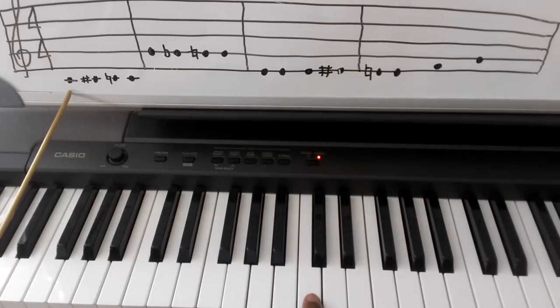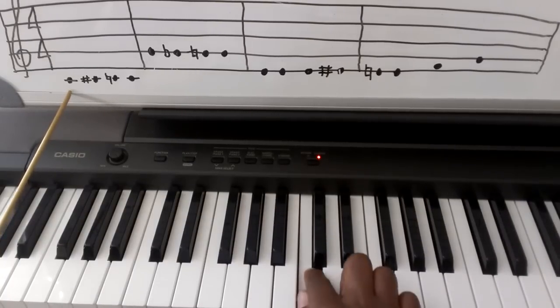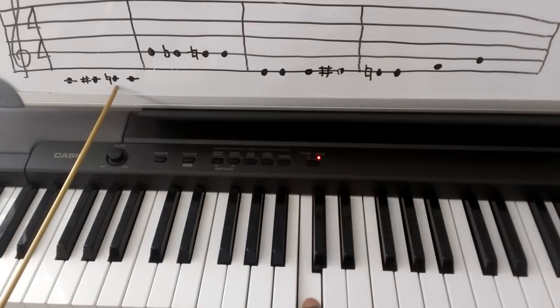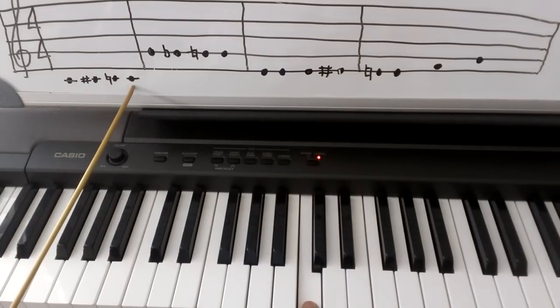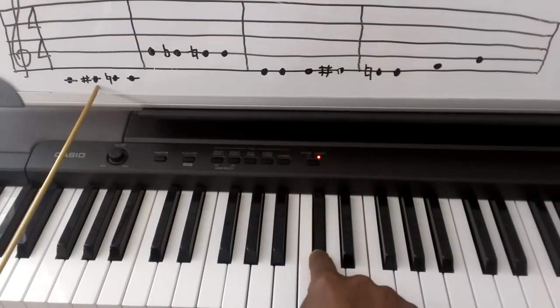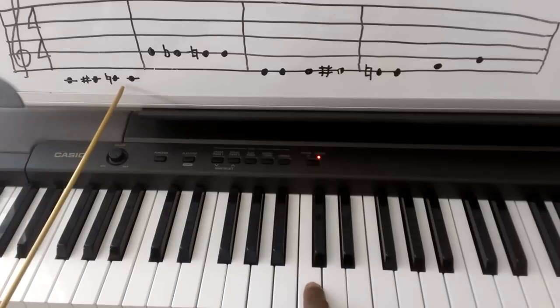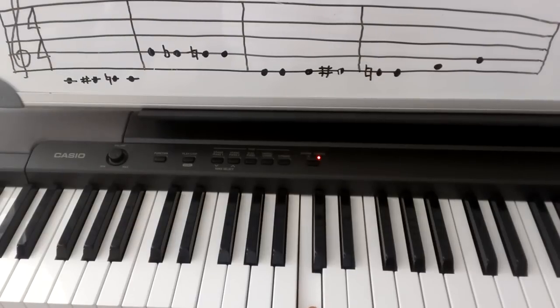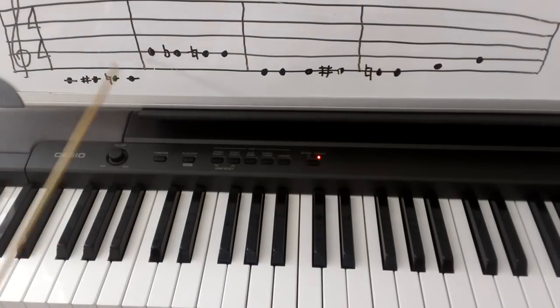You go C, C sharp, back to the natural C, C, natural C, okay? And that's all within this measure.